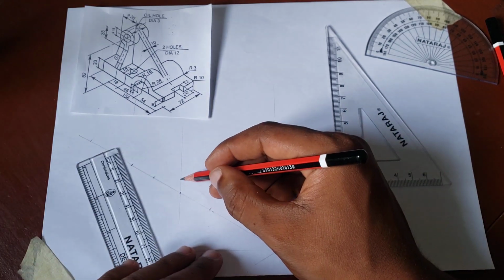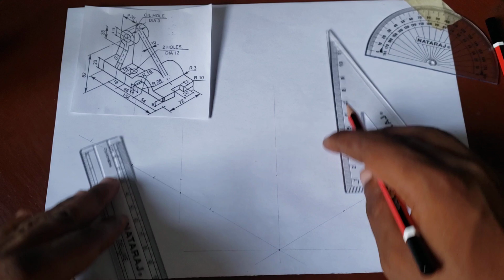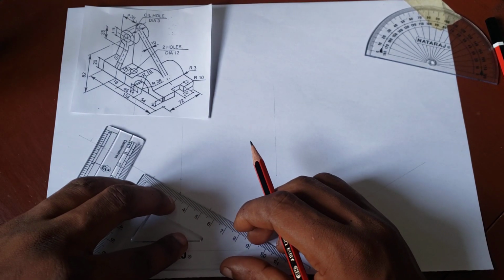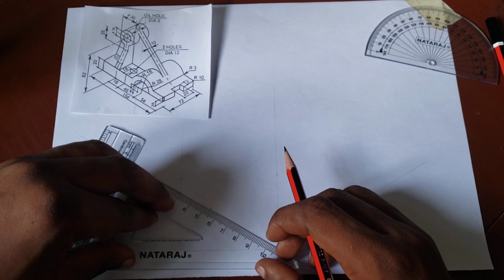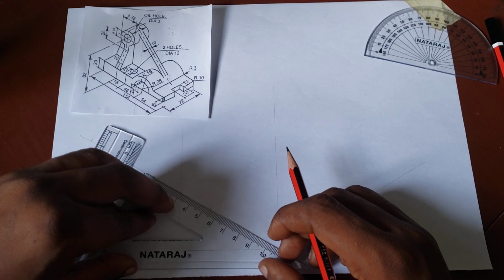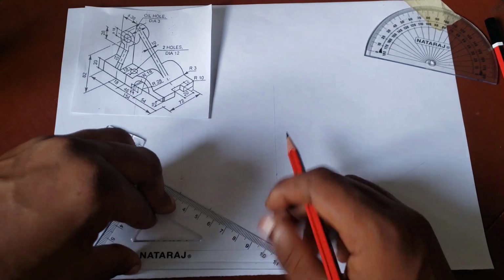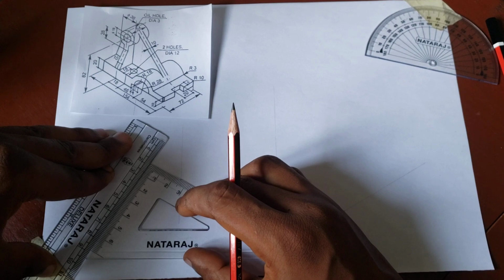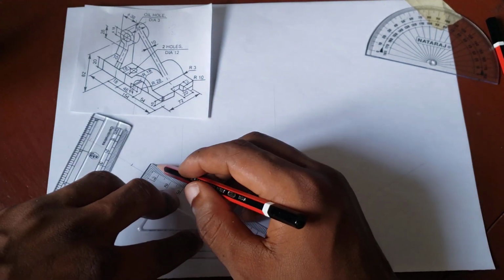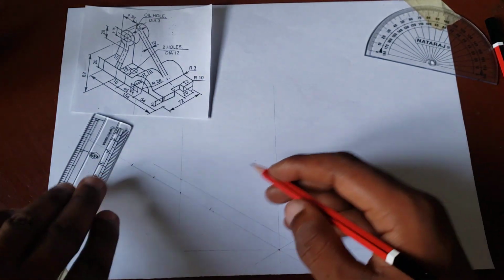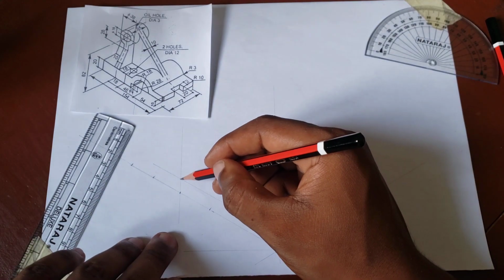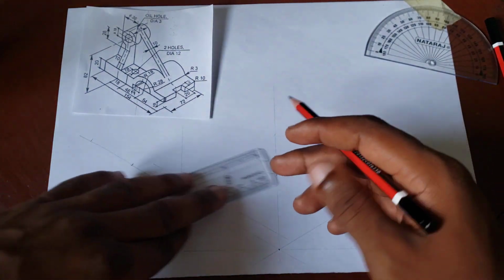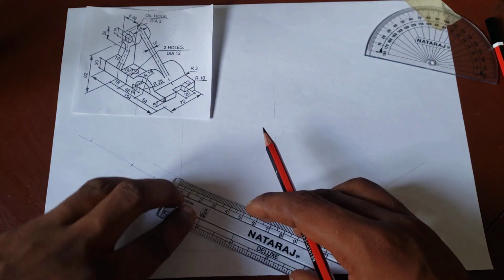Now from this point here, we need to draw a line which is parallel to this line. Thereafter I need to measure the distance from this point to this point, which is 0.6 centimeter.